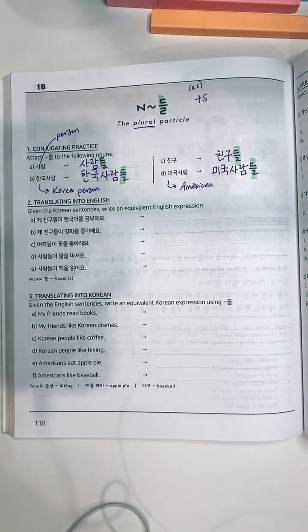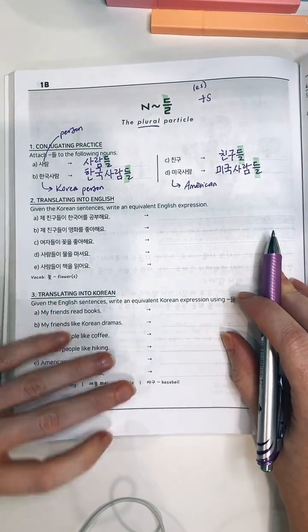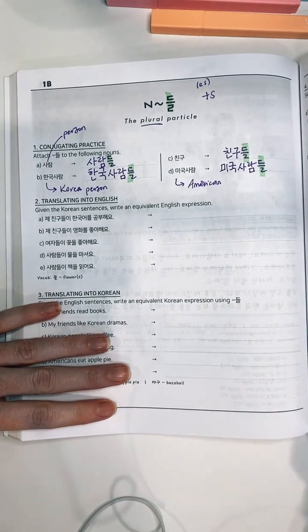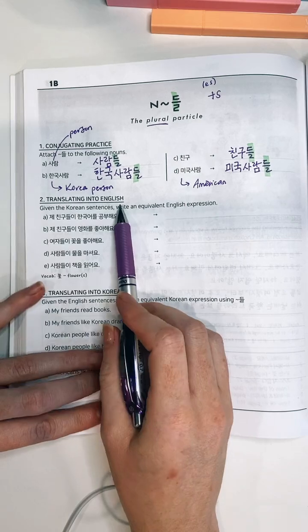Am I American? Well, technically yes, but also no. I was born here, but I didn't grow up here. But I have dual citizenship. It's a long story.